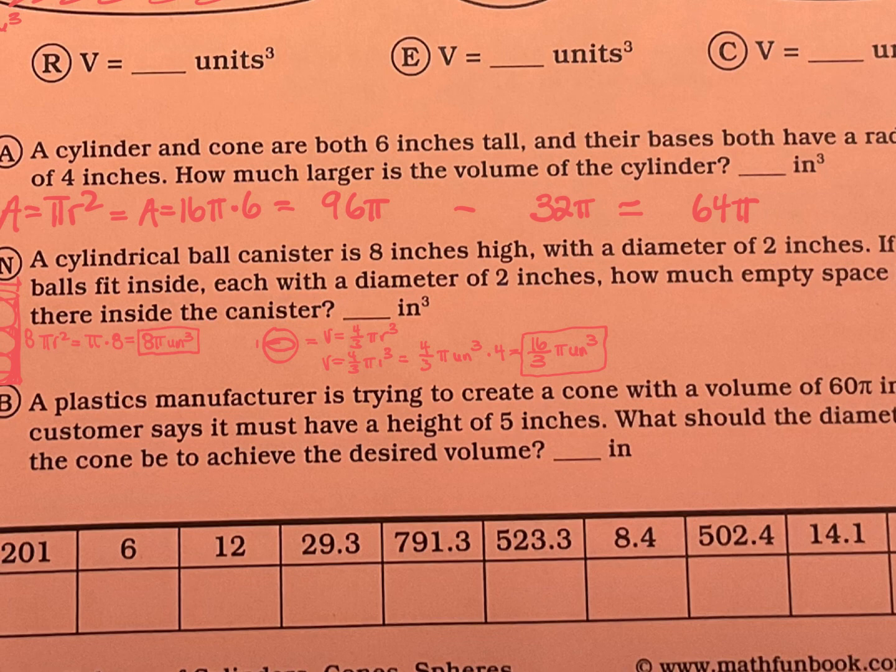So how much is that? That's 5 1/3 pi units. So we can turn 8 pi over here into 24/3 pi units. I know this is confusing, but if this was 24/3 pi over here, and this is 16/3, then when we take it away, 24/3 minus 16/3 is 8/3 pi units cubed.